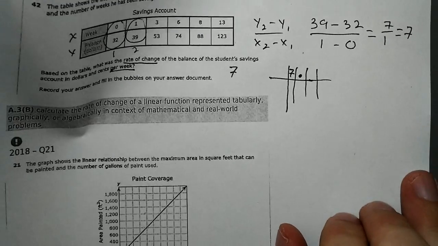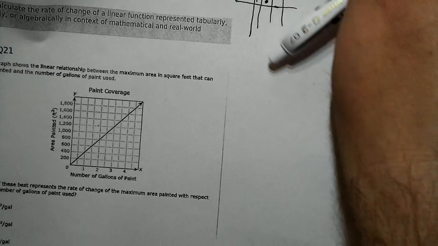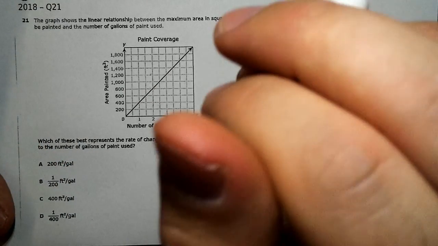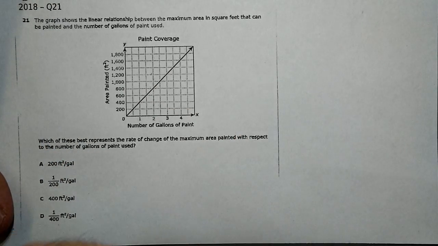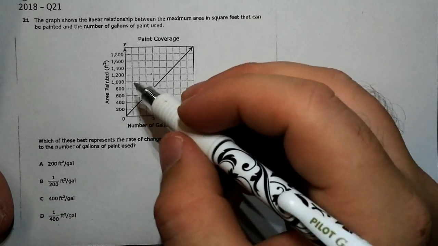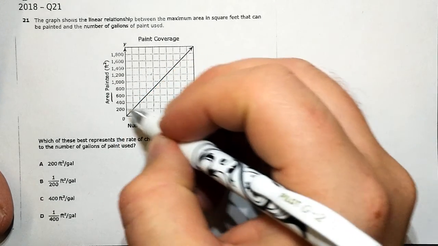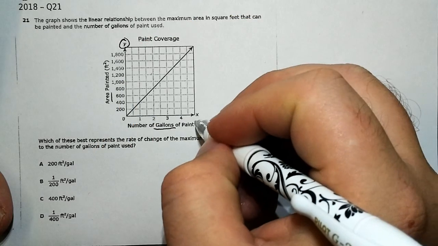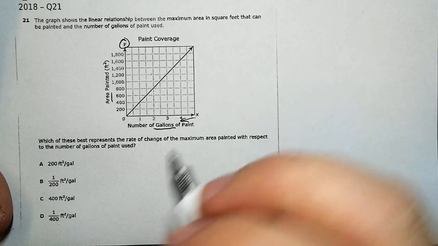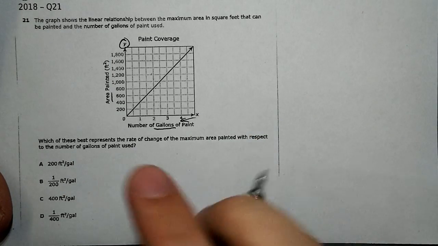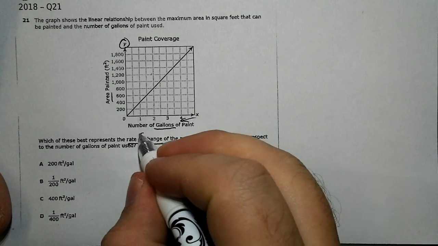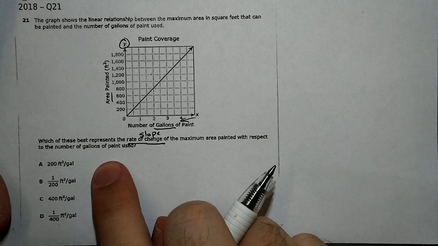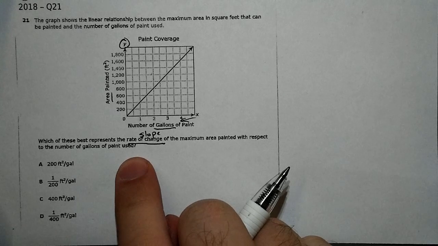Now, 21 says the graph shows the linear relationship between the maximum area in square feet that can be painted and the number of gallons of paint used. So, this is the area, this is the gallons. So the area is y, gallons is the x. Which of these best represents the rate of change? Remember, that just means slope of the maximum area painted with respect to the number of gallons of paint used.